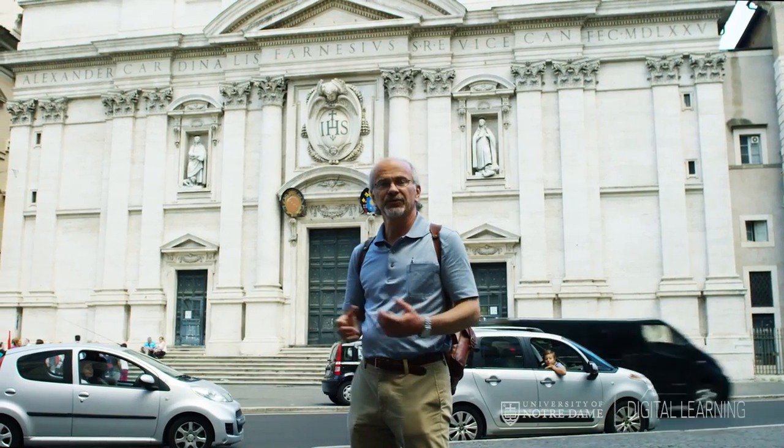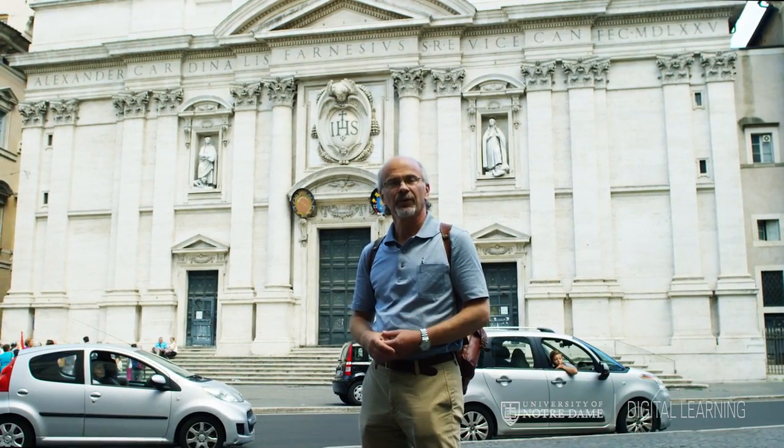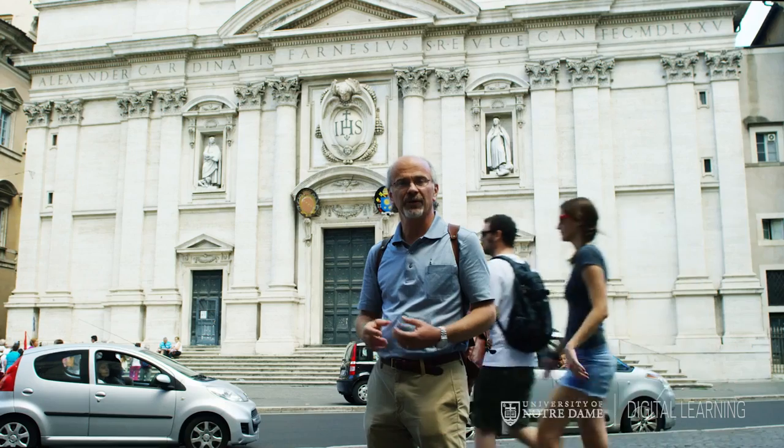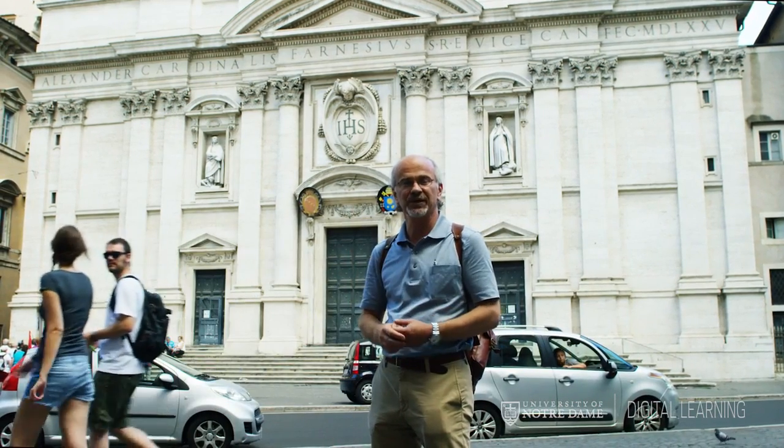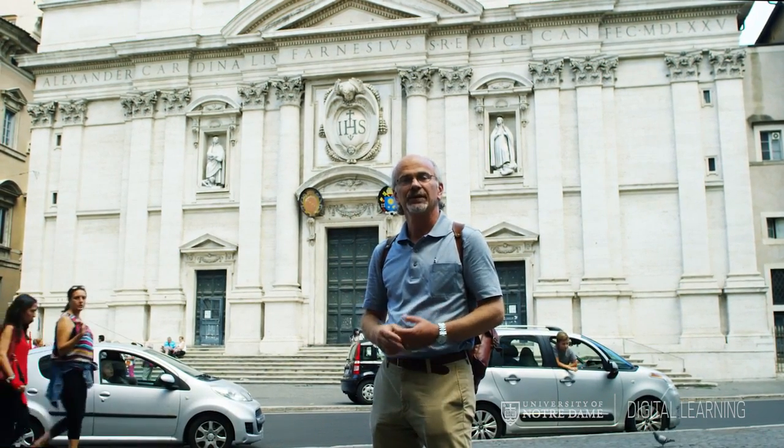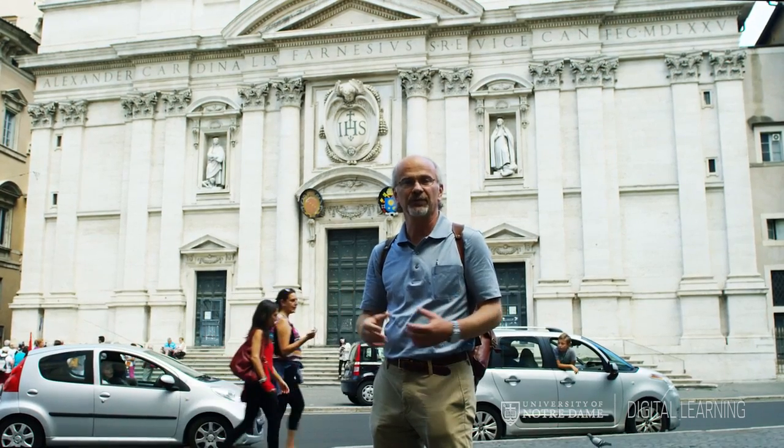Here we are again at the Gesù, the mother church of the Jesuit order. We were here before talking about relics and reliquaries and the arm of Francis Xavier blessing inside the right transept. Now we're here to talk about the Gesù as the target for the Possessor route.